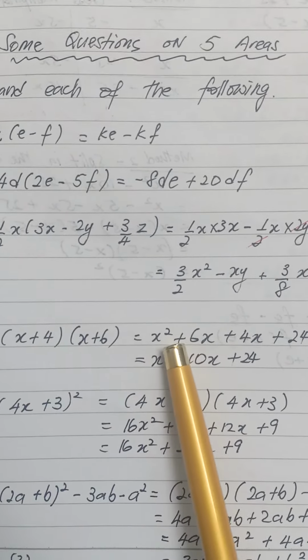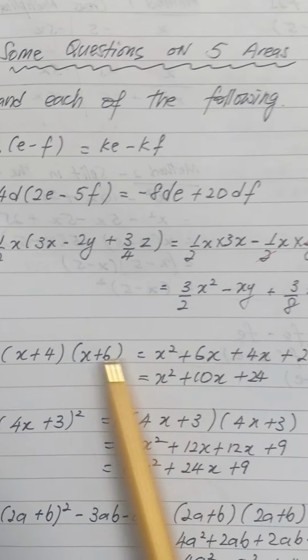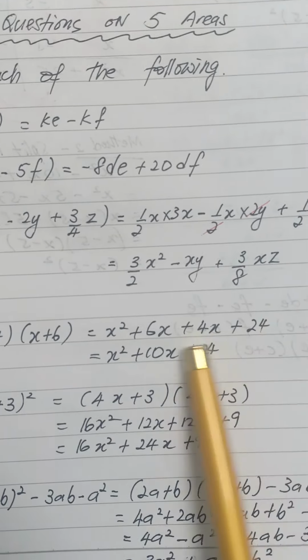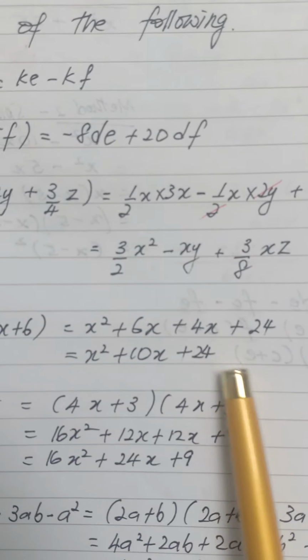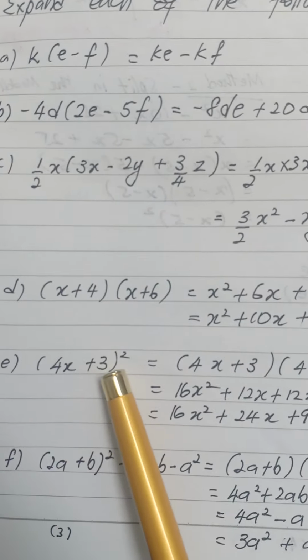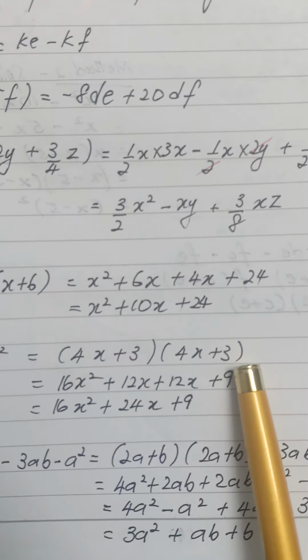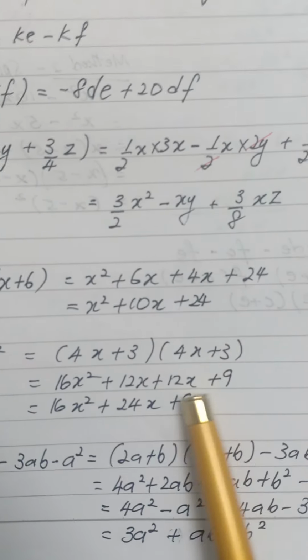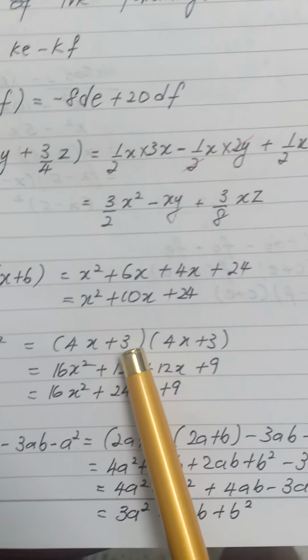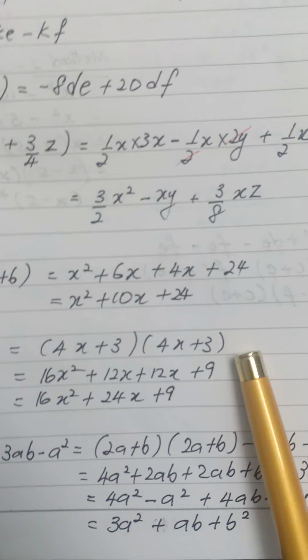So x times x is x square, x times 6 is 6x, 4 times x is 4x, 4 times 6 is 24. Now what is important here is the common factors, 6x and 4x, I can add together. So x square plus 10x plus 24. Now, let's look at this one. This one got square here, meaning I have to write this 4x plus 3 2 times. Can you see that? With the bracket. Then see here, 4x plus 3 bracket square means it's 4x plus 3 bracket, 4x plus 3 bracket.